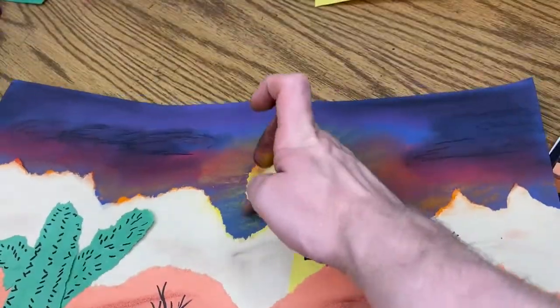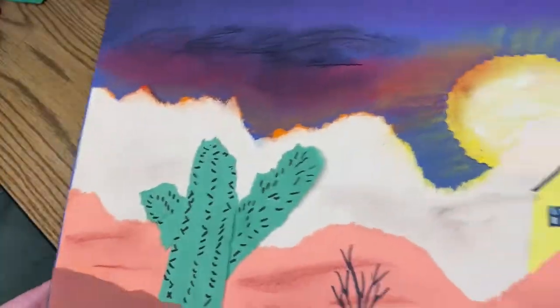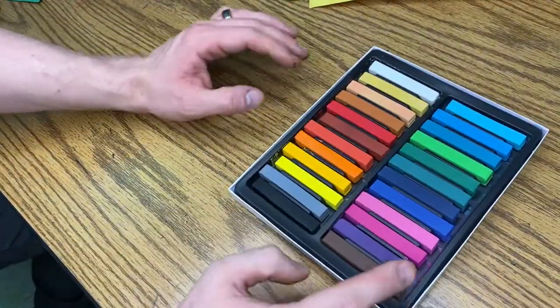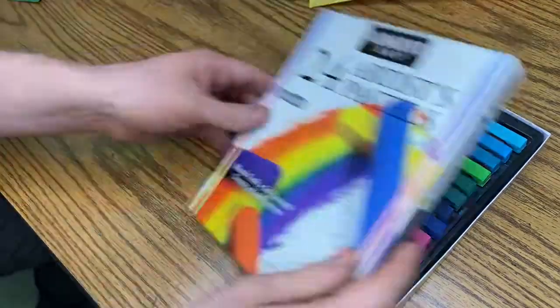Once you are done, I need you to take a photo and then put this on the drying rack. Please take care of the chalk, make sure that it is put back correctly. Your hands are gonna be nasty dirty. Of course, please make sure that the glue is closed, scissors are put away. And of course, we have wet wipes if you need them.